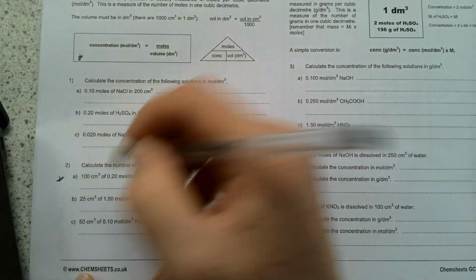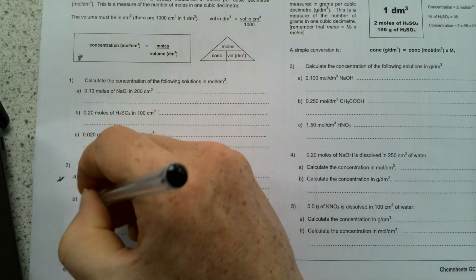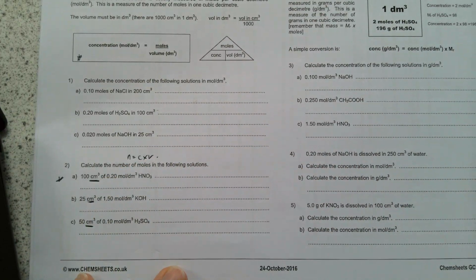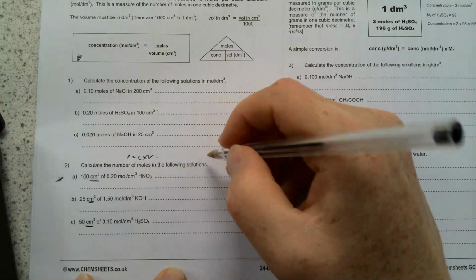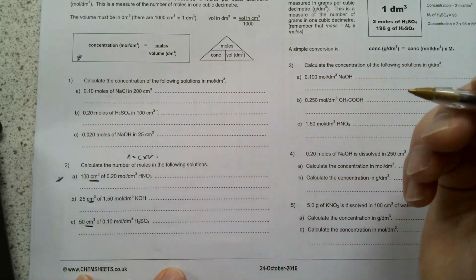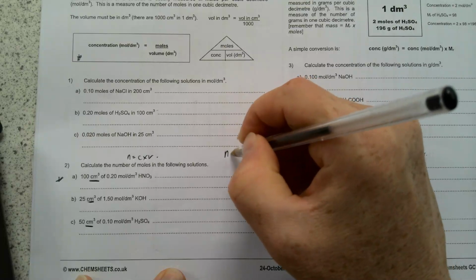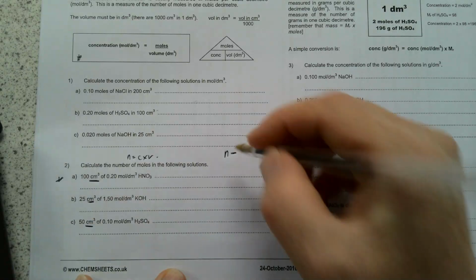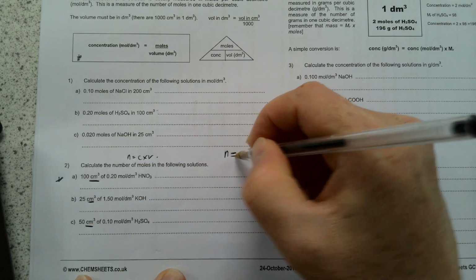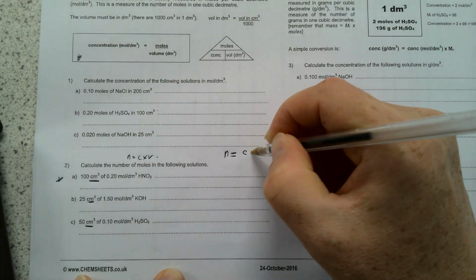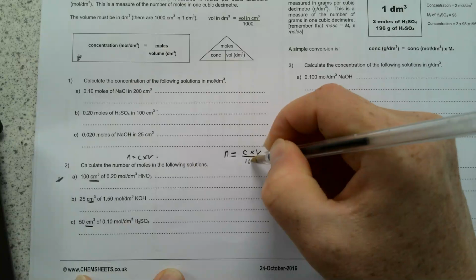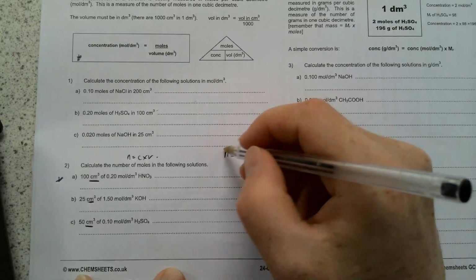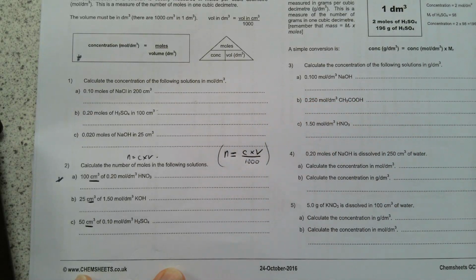Be really careful though here, in these, because the volume is given in centimetres cubed as it often is at GCSE. So you might need to convert, or you do need to convert to decimetres cubed first by dividing by 1,000. So it's 0.1 decimetres cubed, 0.025 decimetres cubed, or 0.5 decimetres cubed. Or you could simply write it out as I like to do, n is equal to c times v over 1,000. And that converts centimetres cubed into decimetres cubed for you. So that's the other way of thinking about it. I don't really mind what approach you take.